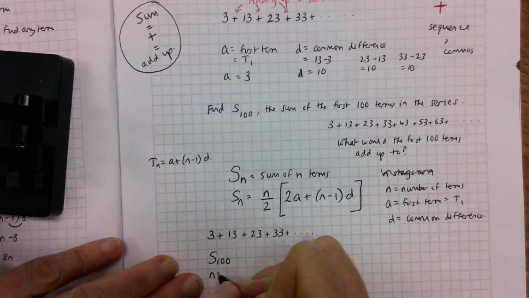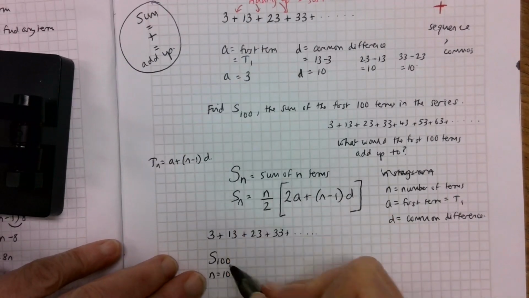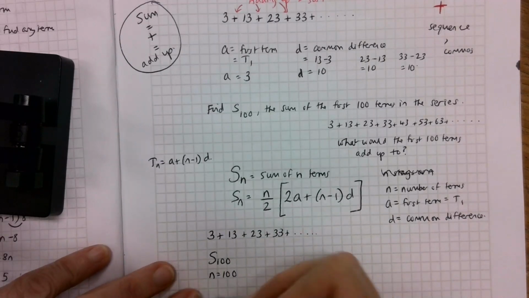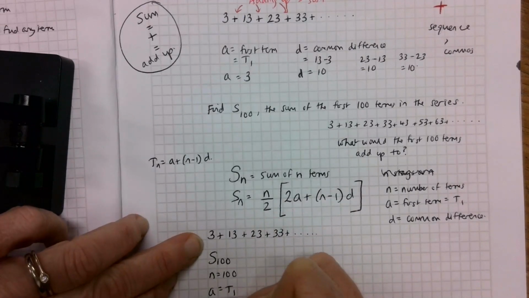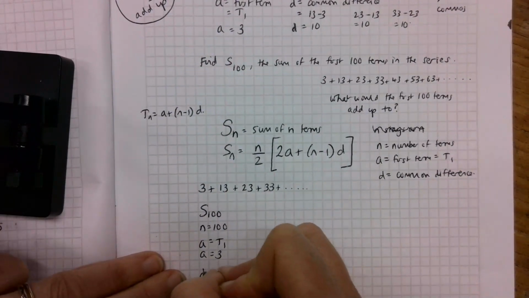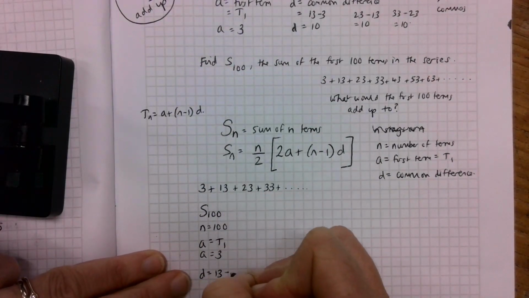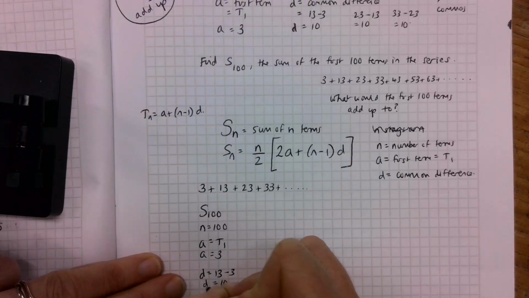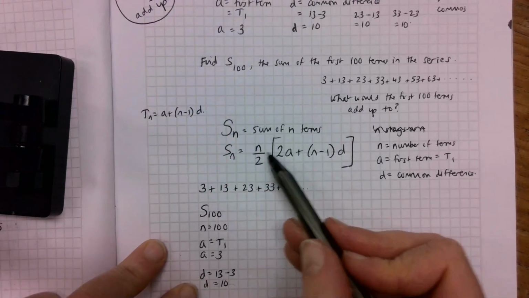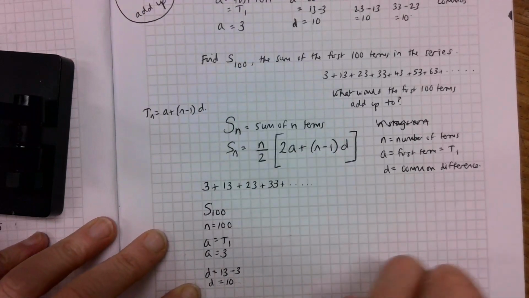N is 100, okay, because n and 100 are in the same place. They're the subscript, the little label on the S. A is equal to T1, which we've said is 3, the starting term, the first term. D is equal to the difference between the first 2 terms, which is 10. So there's our N, our A, and our D, and our formula just has N's, A's, and D's, so that's okay.